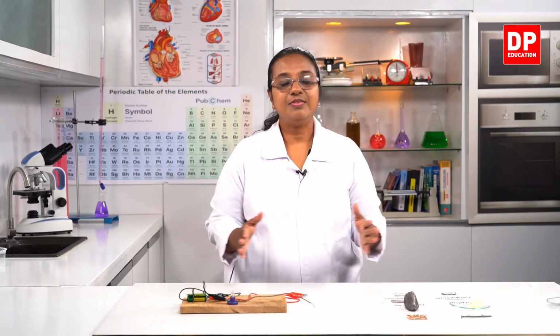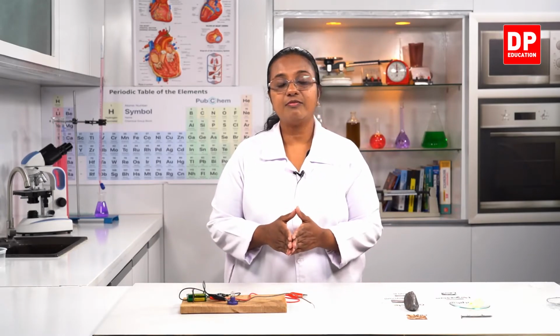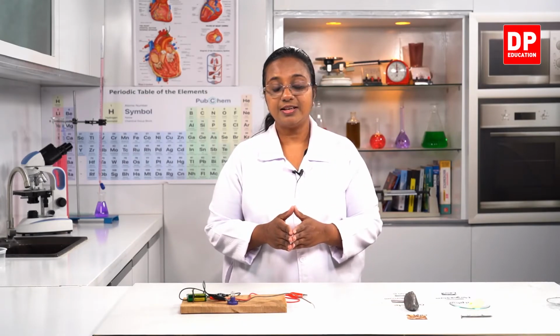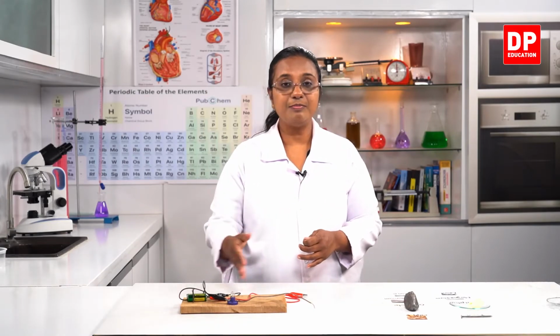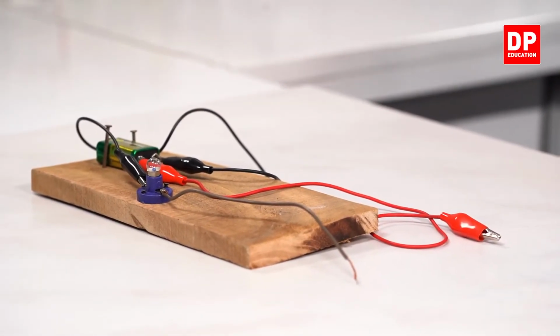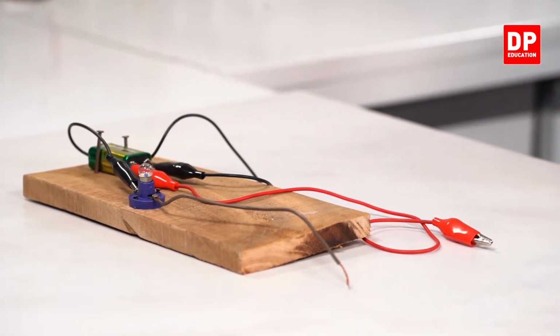Now as we were trying to identify the different physical properties, we try to compare the different physical properties. We have come to a point where we are trying to understand the electrical conductivity of different elements. To test the electrical conductivity, I have made this circuit here. You can see the light bulb. If the light bulb comes on when the circuit is complete, then you know that the electricity is being conducted.